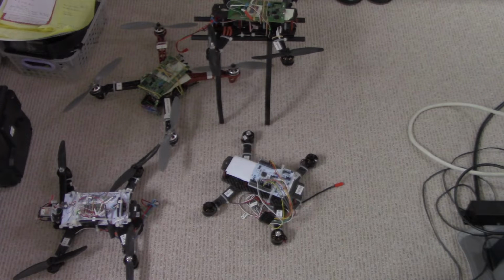So this is my lab where I've been designing various quadcopters. I haven't been so successful yet, but I'm getting there. And I just wanted to show you some of my scrap pile here that I use for spare parts.